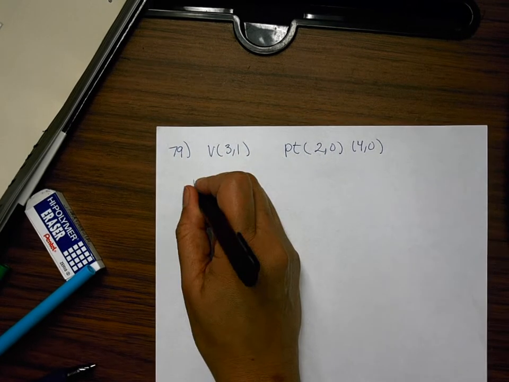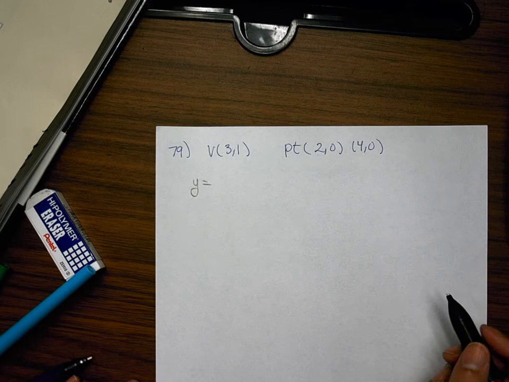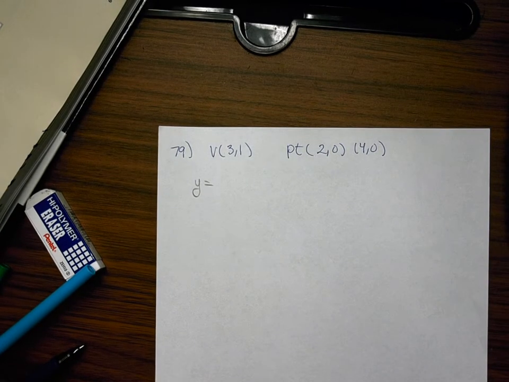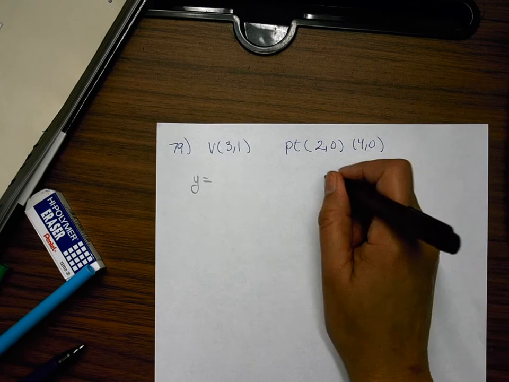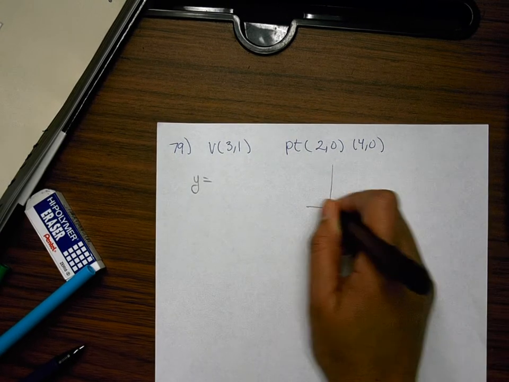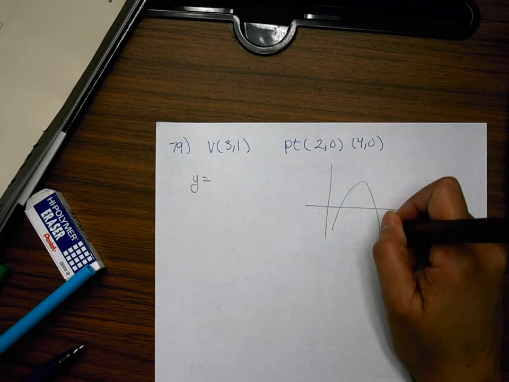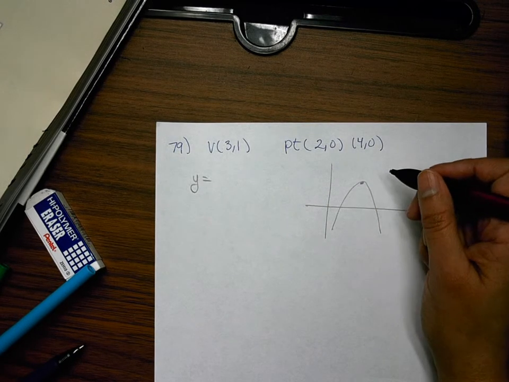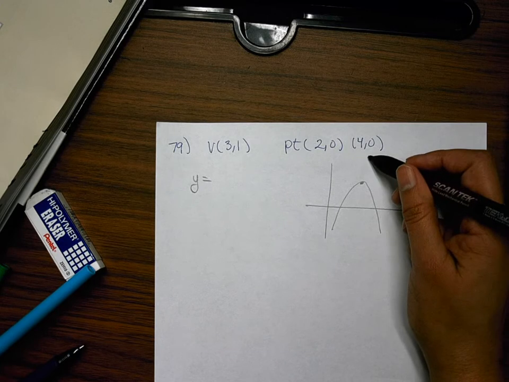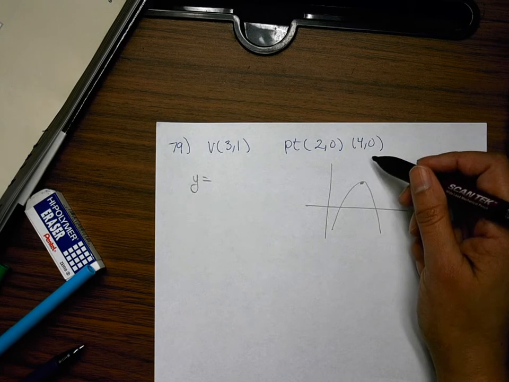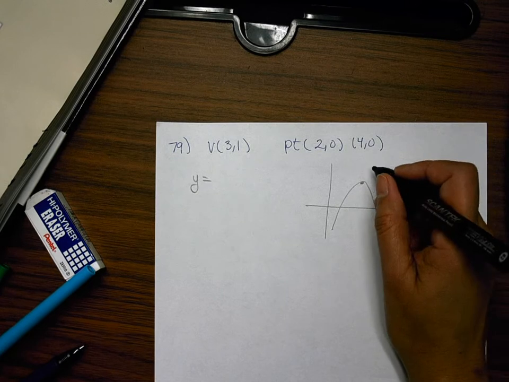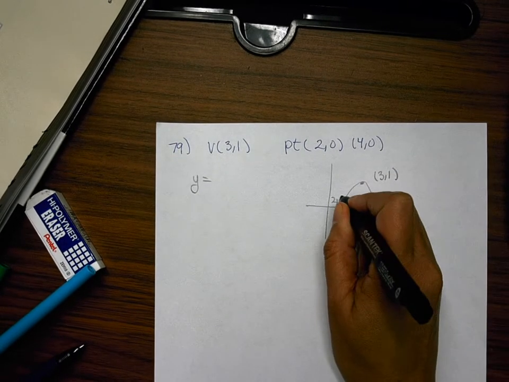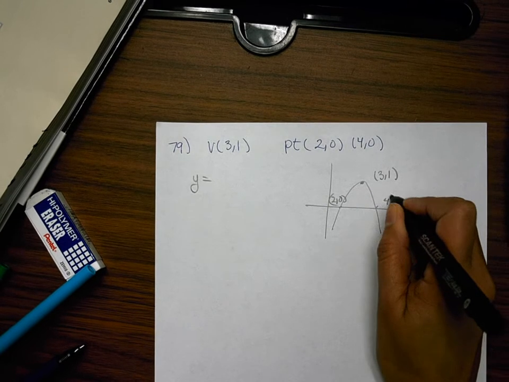Okay, y equals, oh, on 79, it gave you a picture. I just put the information down, but it gave you a picture. It looked like this. Let me make sure I'm getting the right one. And yes, 3, 1, and this is 2, 0, and 4, 0. Again, it was a picture.